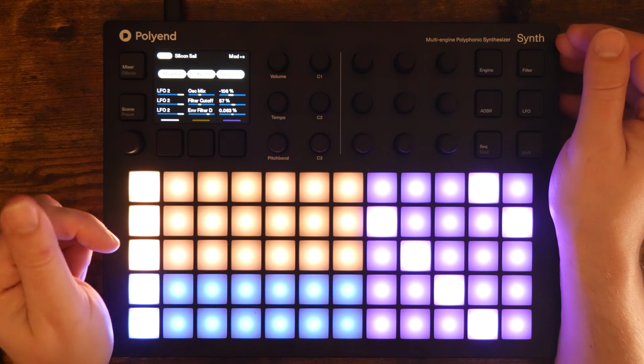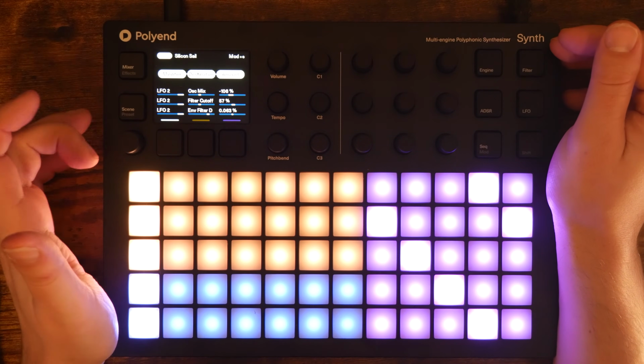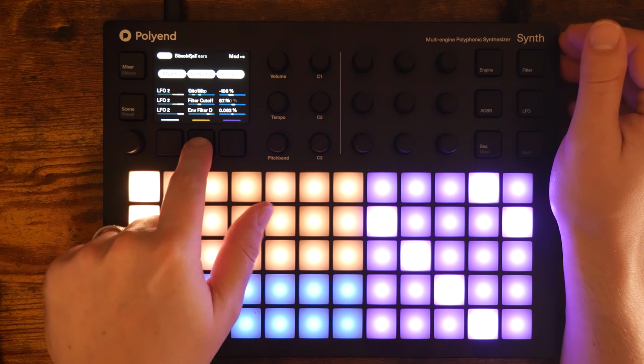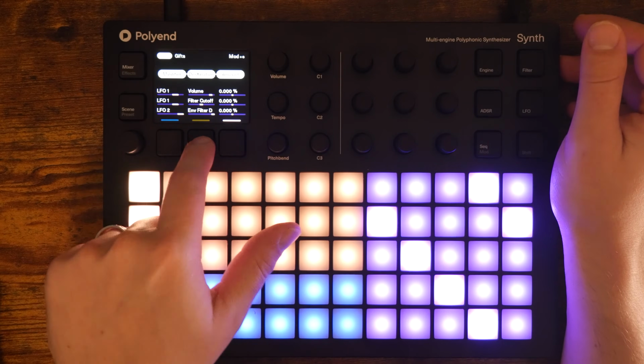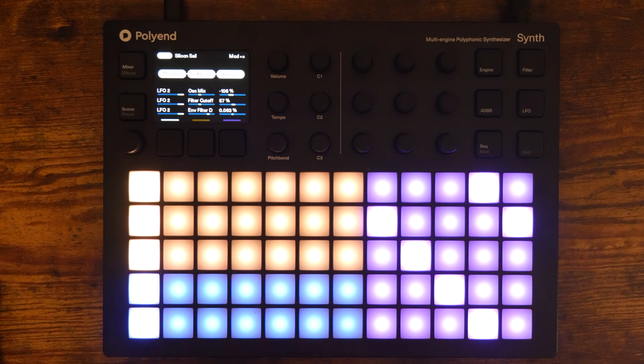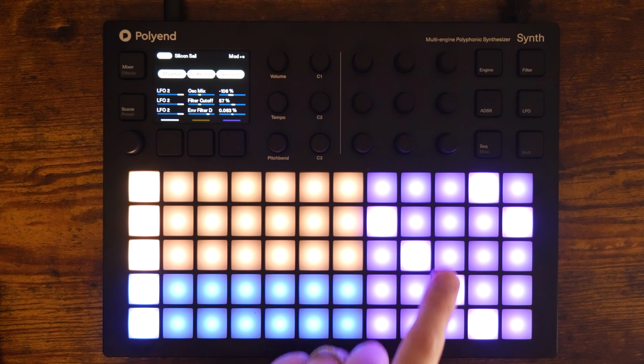So to get started, the first thing you're going to want to understand is scenes. Scenes are a collection of different combinations of synths. Like I said, you get up to 3 at once. And then the pad grid of which you're using to control those. Different color pads represent different synths.